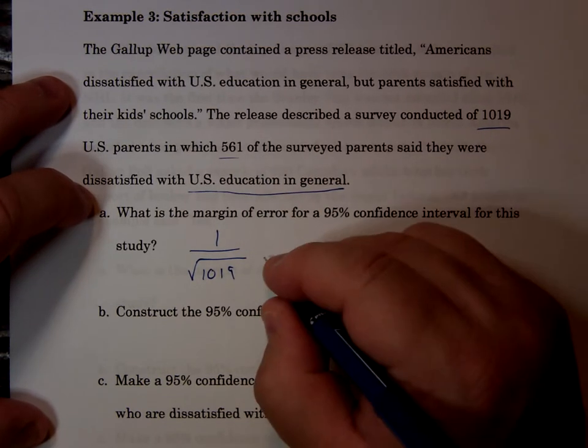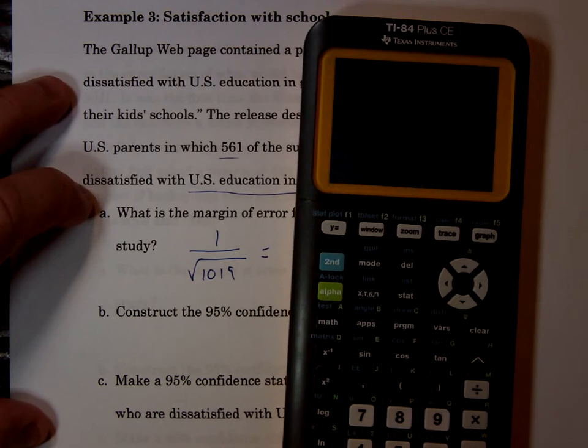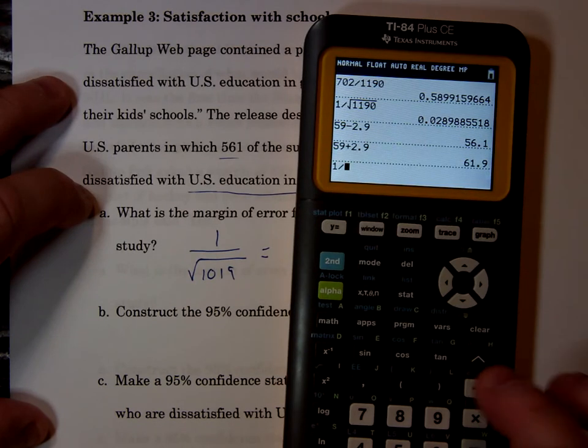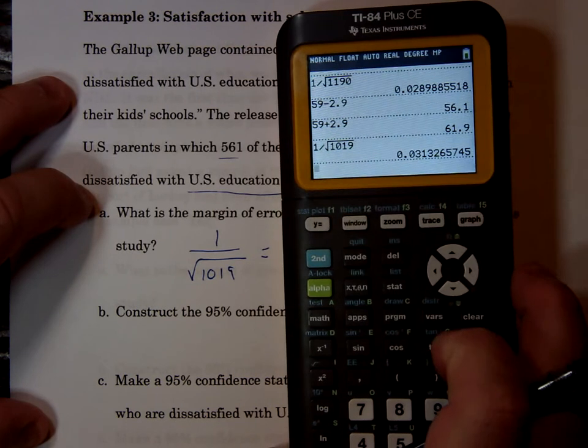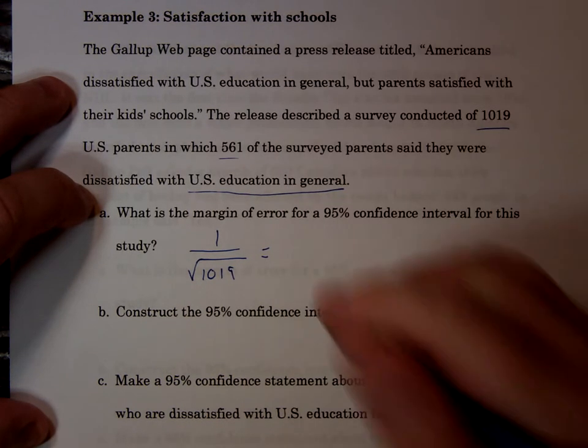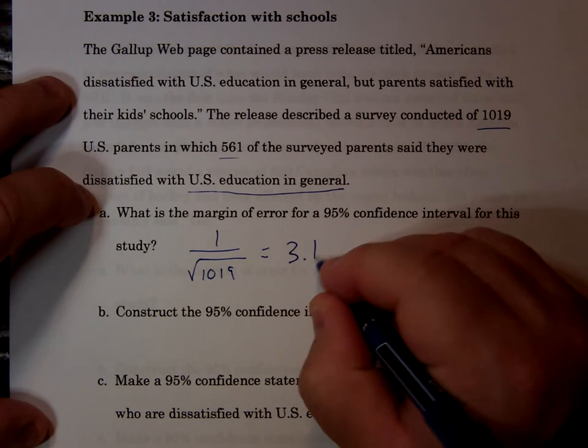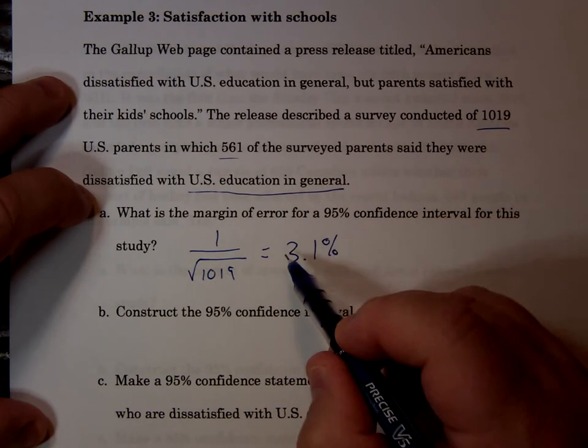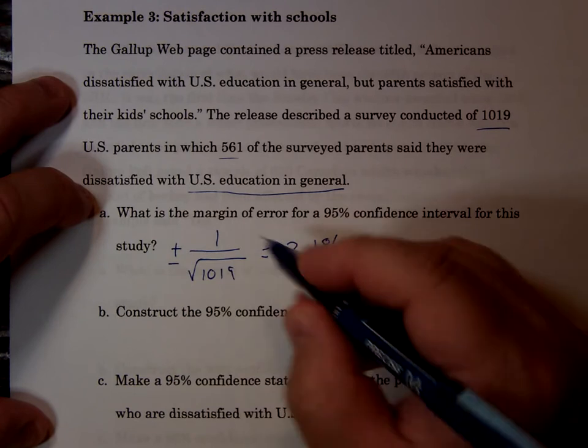So first, our margin of error, 1 divided by the square root of 1019. So it's about a 3.1%. And margin of error is always a plus minus kind of thing.